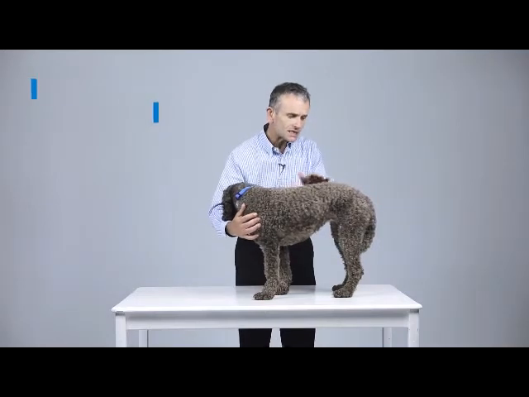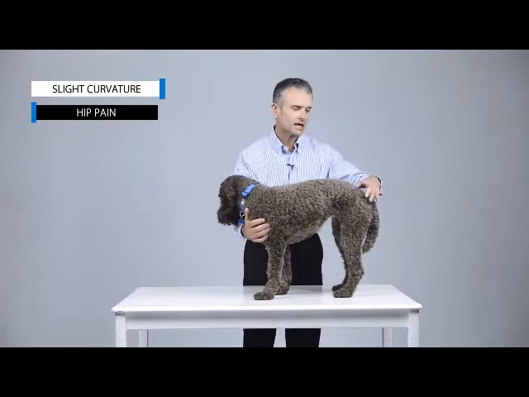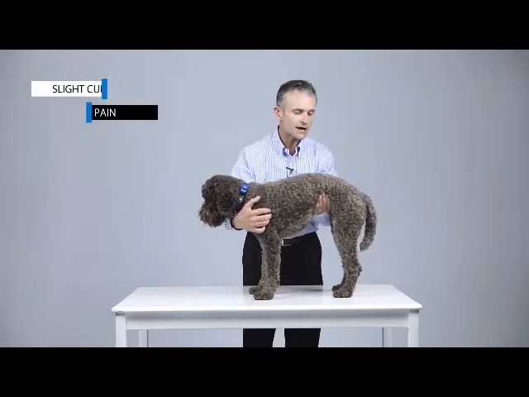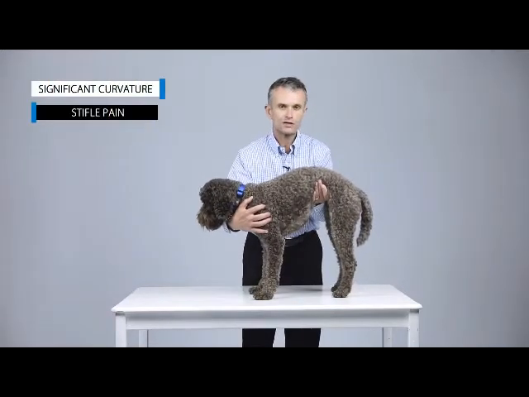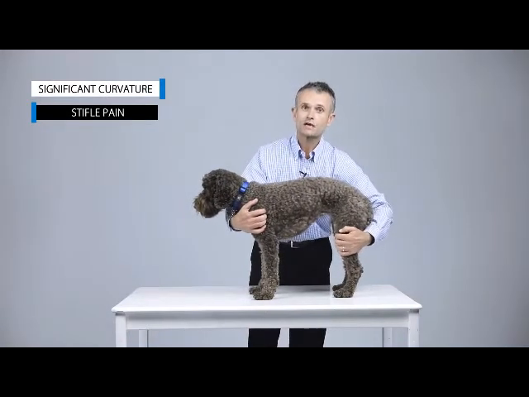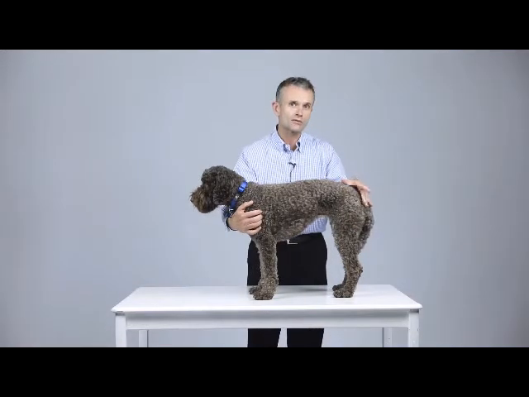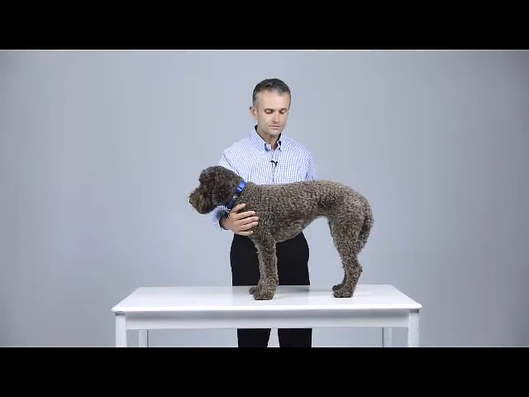Now, a slight curve in the back, something like that, might be associated with hip pain. A more pronounced curve, a more pronounced shifting of weight forward, is more usually indicative of stifle pain, stifle disease, because stifle disease is less well tolerated by dogs.